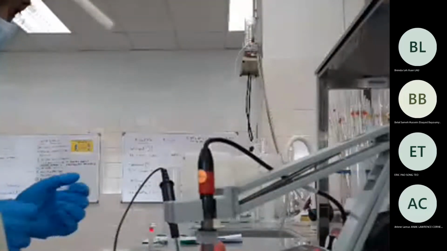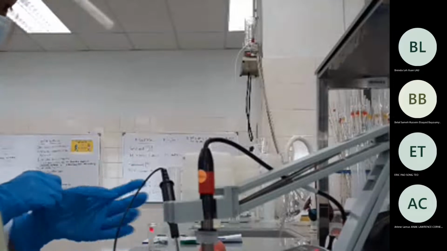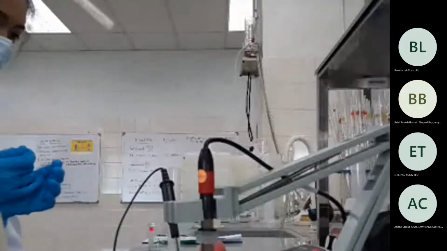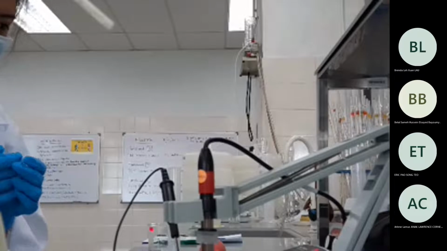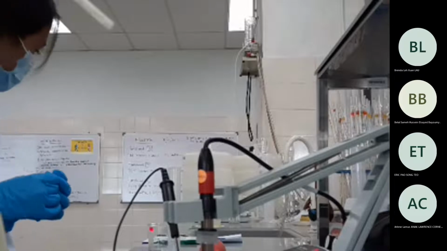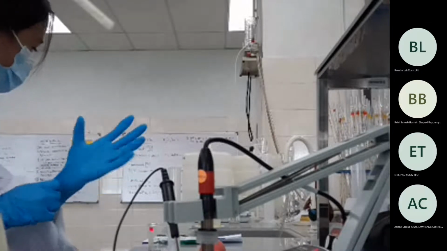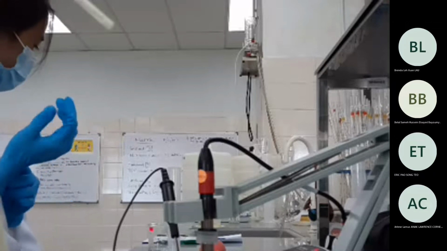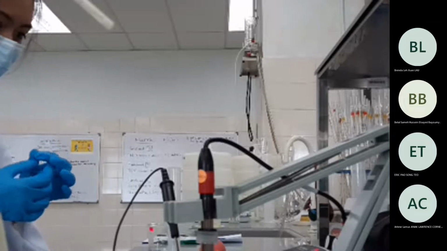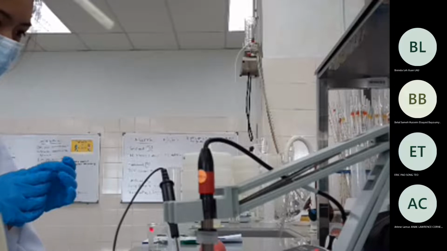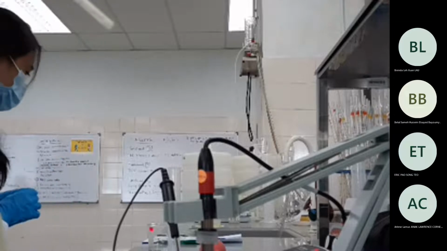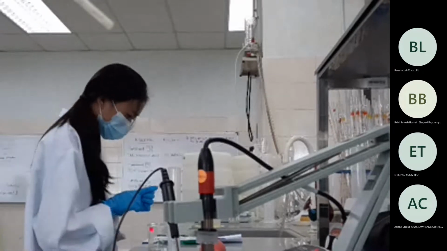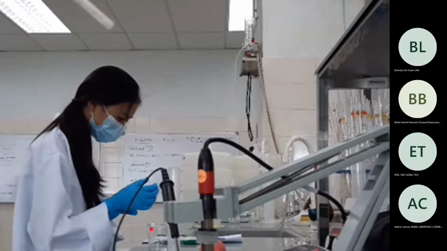Yeah. This is ethanoic acid. It will be around this figure. Sodium hydroxide. Ethanoic acid. That will be. Yeah, 56.